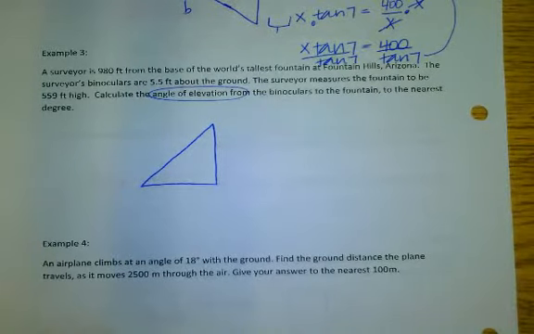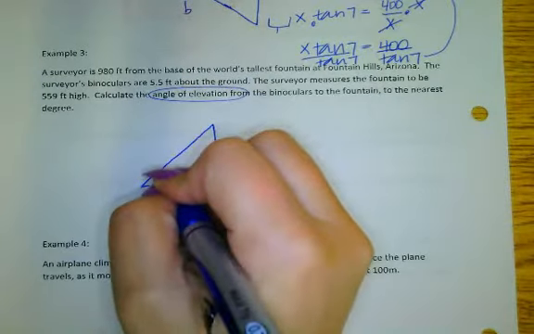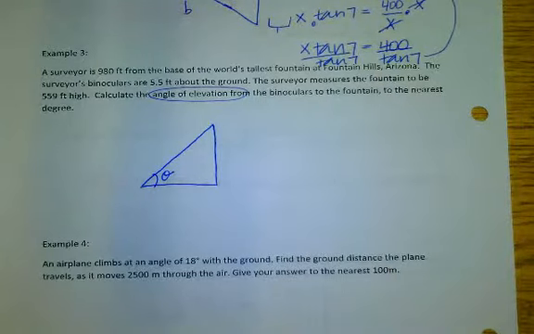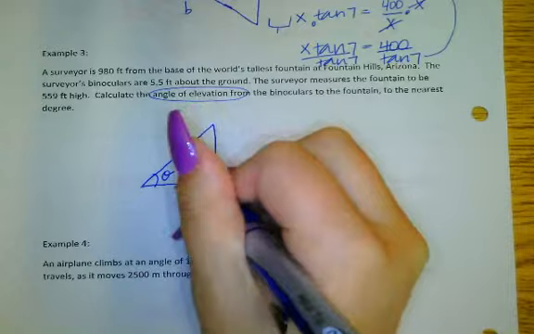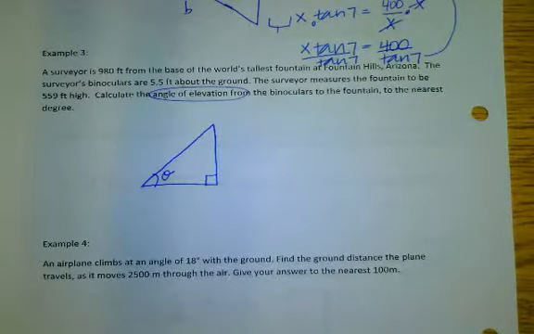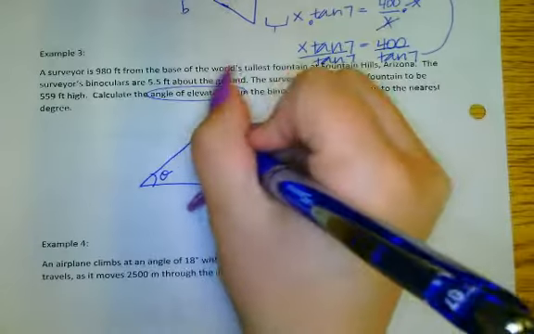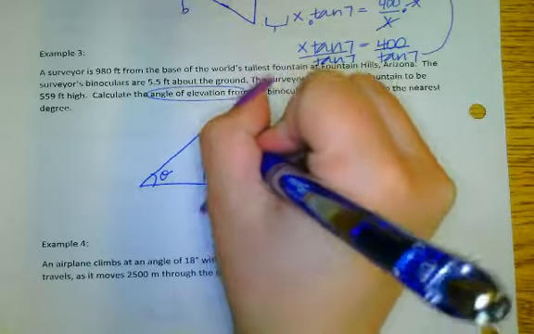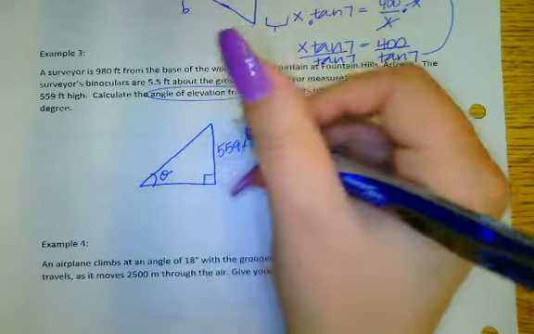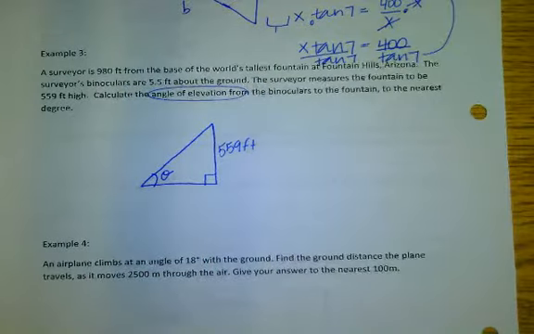This is what we're looking for, right? What do we know? How tall is the building? 559 feet is this building. How tall is our person? 5 feet.